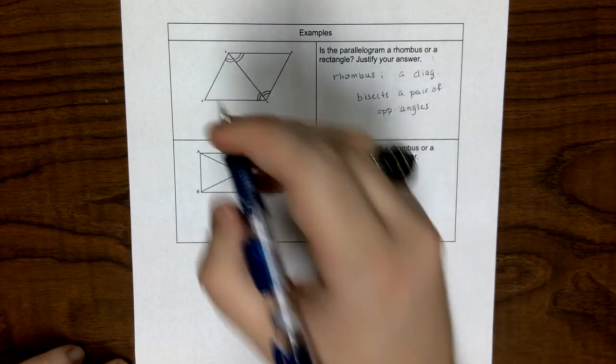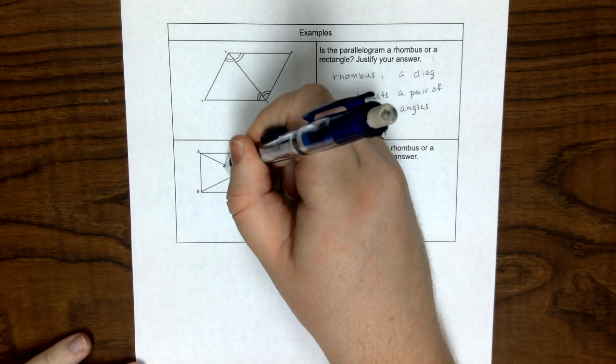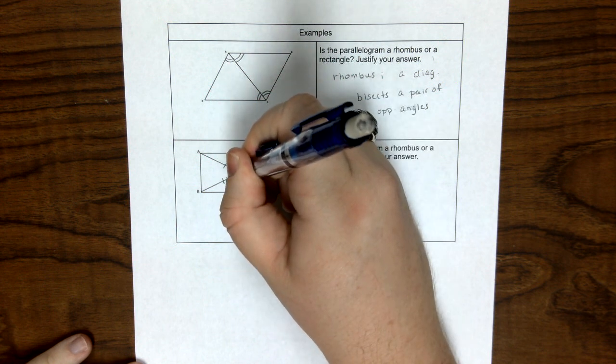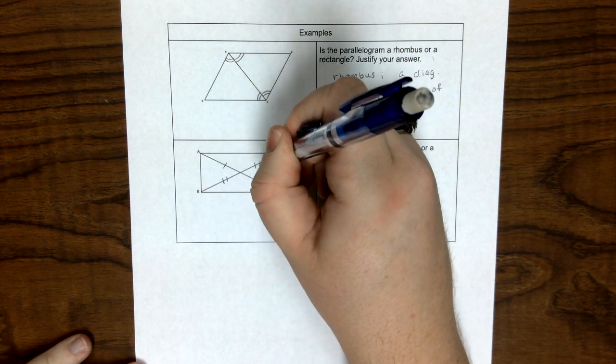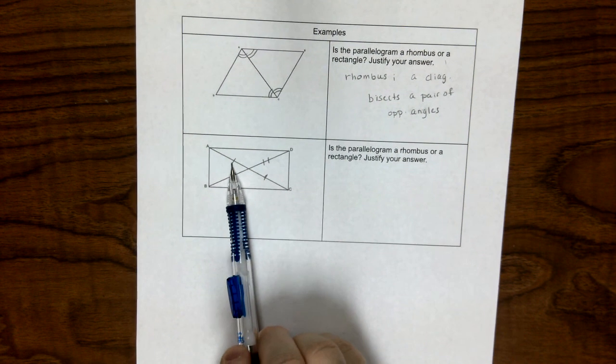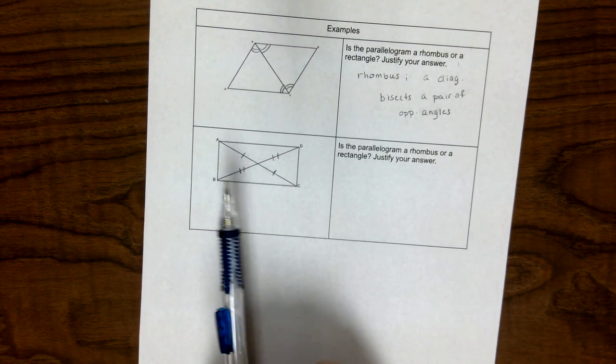Let's see the next one. It should have been pre-marked, but again, it's not. I forgot. So we're going to add this in here. Is that parallelogram a rhombus or a rectangle? What are we given? I noticed that these pieces of the diagonal AC are the same length.